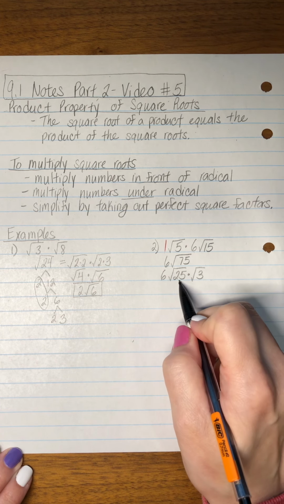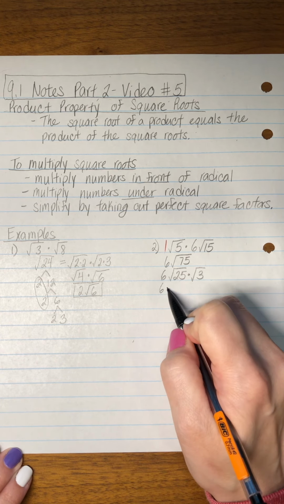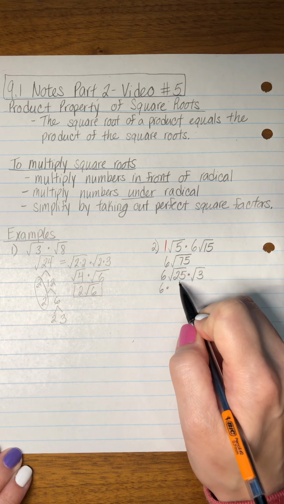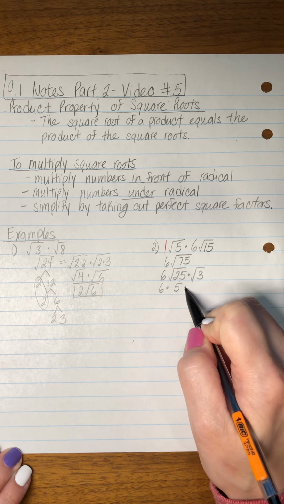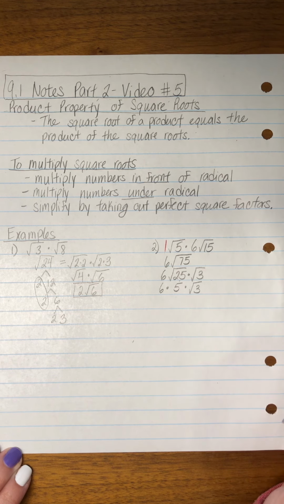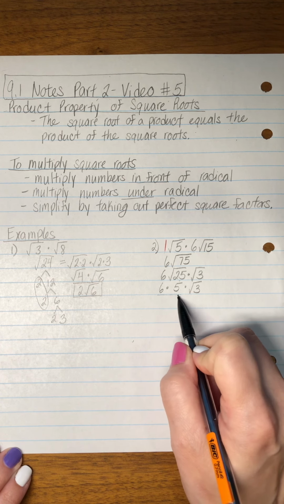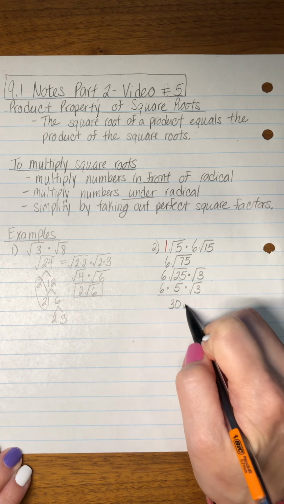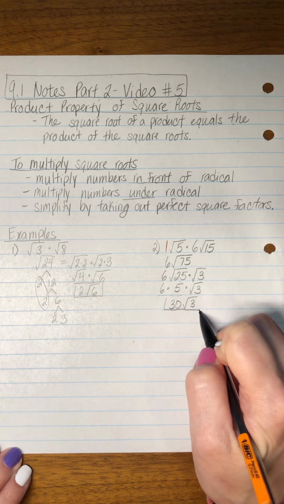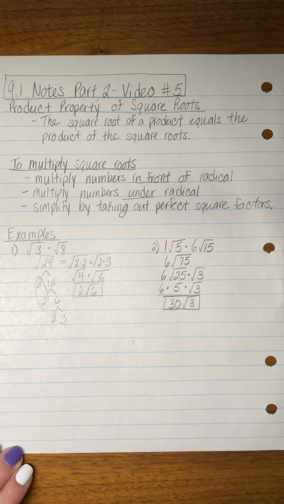Okay, now let's take the square root of 25. I get 6 times the square root of 25 is 5, and we still have this square root of 3. Finally, let's multiply these outside numbers together. 6 times 5 gives me 30 square root of 3, and that would be our answer for this one.